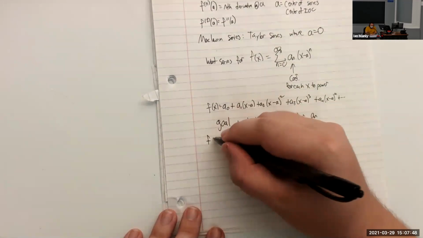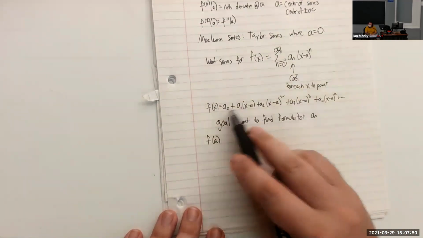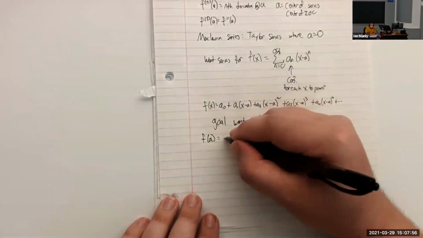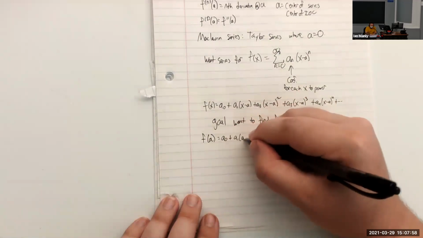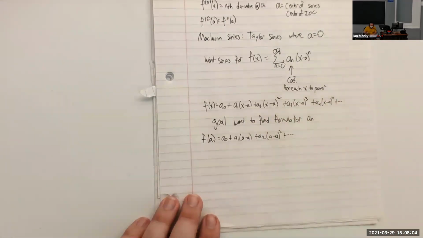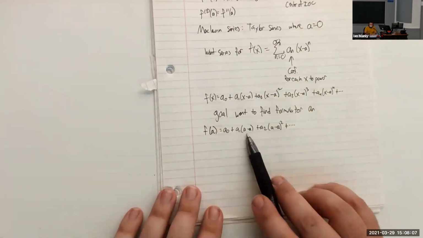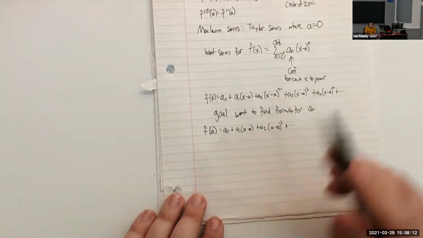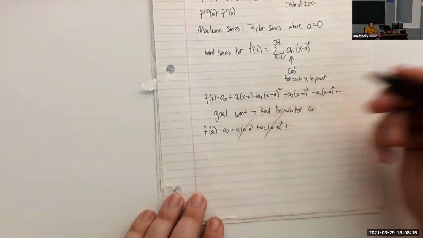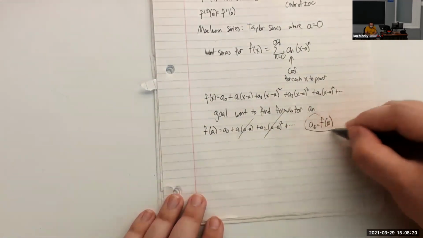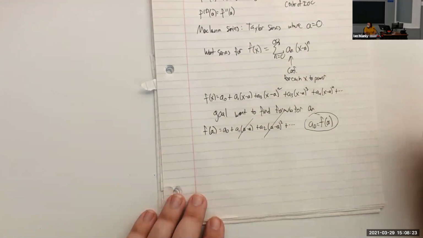Well, to get a0, what I'm going to do is plug in x equals a into this. And since it's the same function on both sides, if I plug in a, it should be the same thing on both sides. So I have a0 plus a1 times a minus a, plus a2 times a minus a squared. And I think you get the point after that. Now, what's going to happen with all of these? Well, a minus a is equal to 0. So all of these terms, except for this one, are going to go away. So I see that my a0 is just f with a plugged in. So I at least know what a0 is going to be right here.